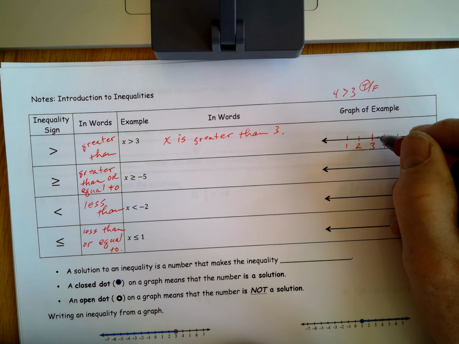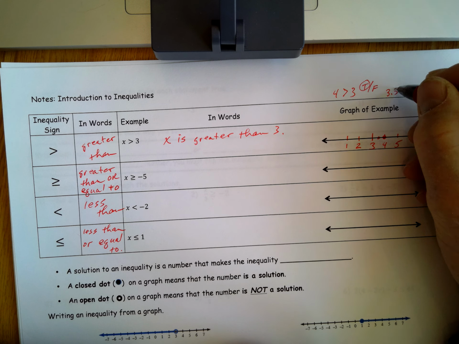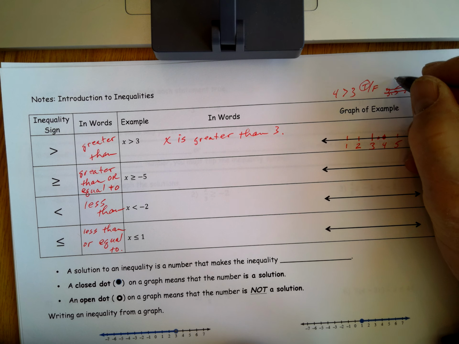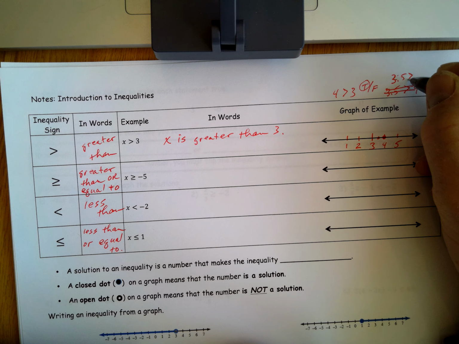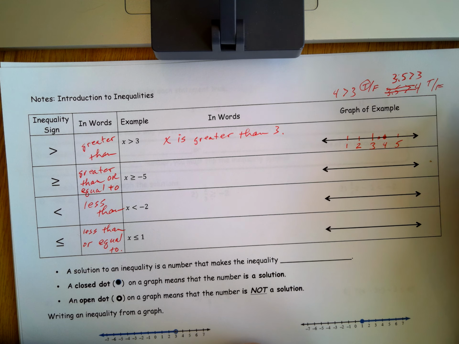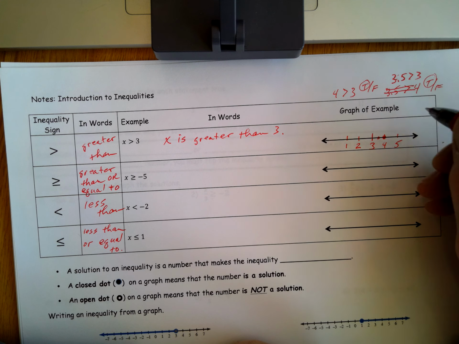How about 3.5? 3.5 is greater than 3, not 4, my mistake, because our important number is 3. Is that true or is that false? That is true. 3.5 is greater than 3.